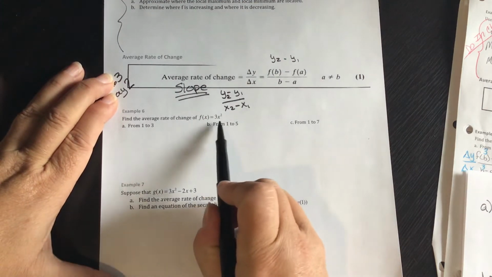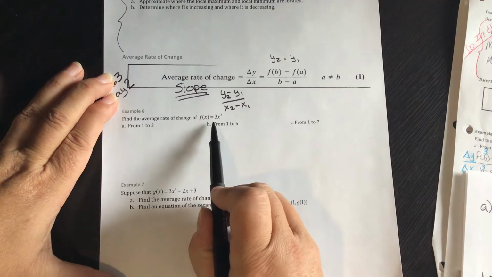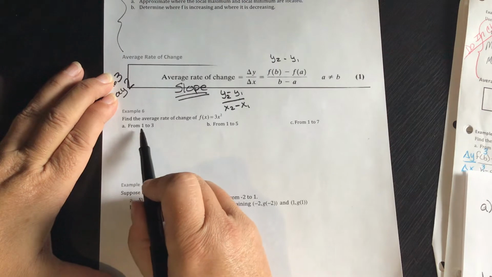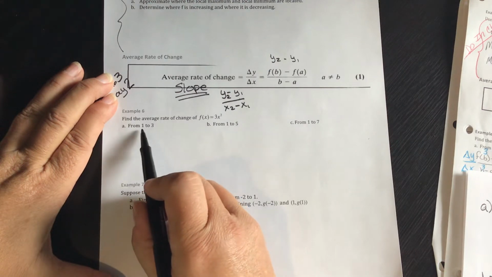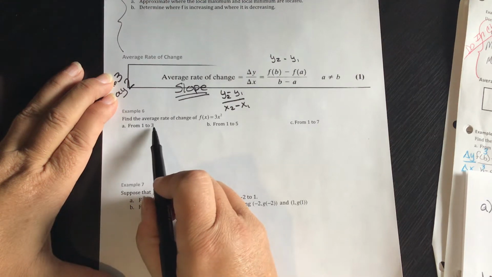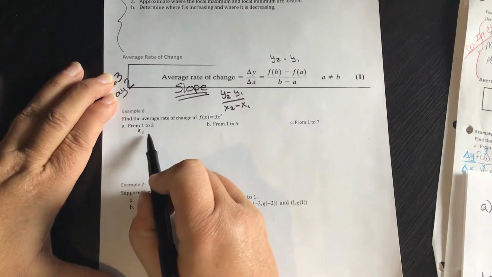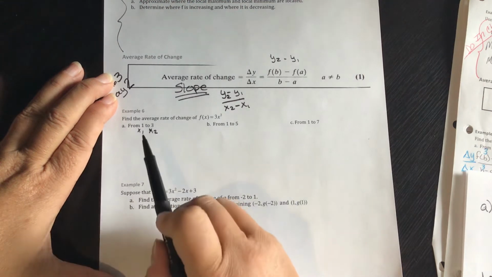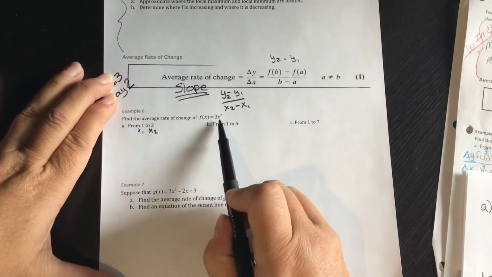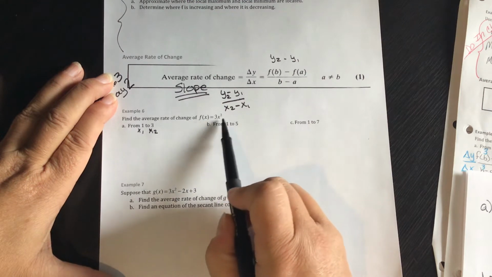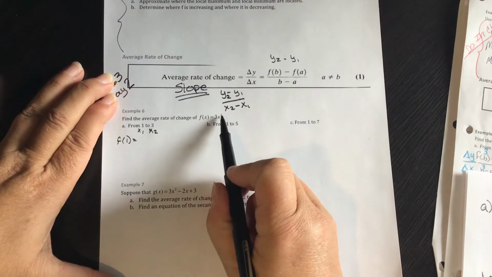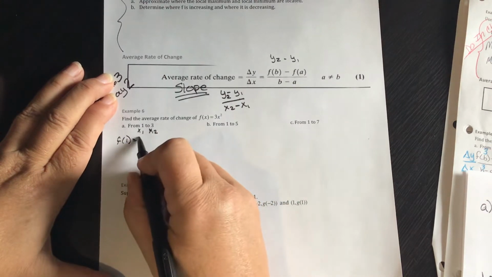Now in terms of a function, we have f of x equals 3x squared, and I'm looking at the interval from x equals 1 to x equals 3. This is like saying I have an x1 and an x2 value. When I plug in 1 for x, f of 1 equals 1 squared, which is 1, times 3 is 3.